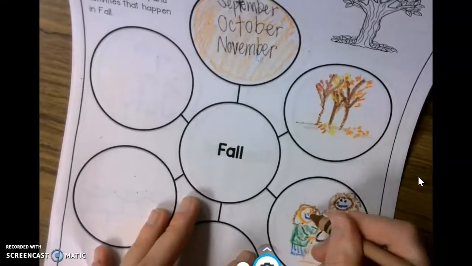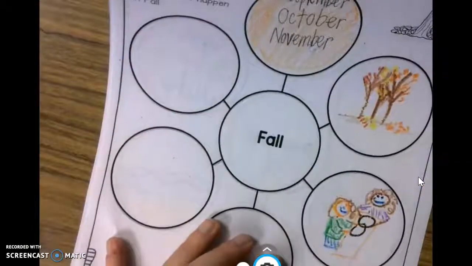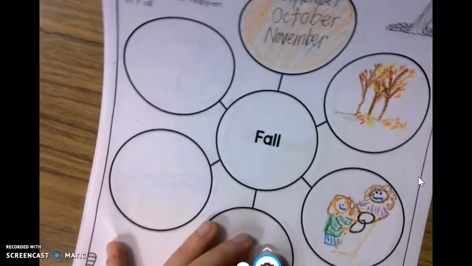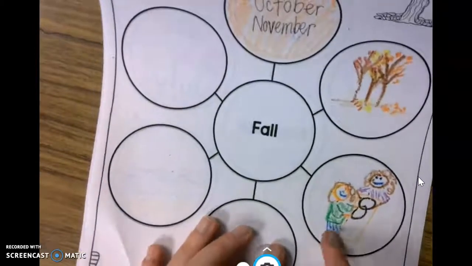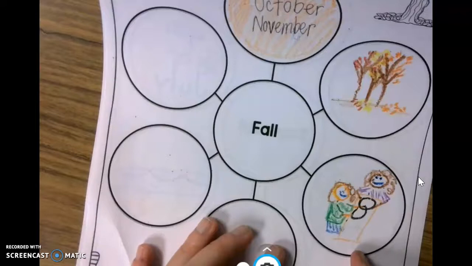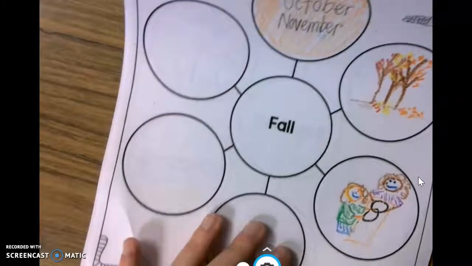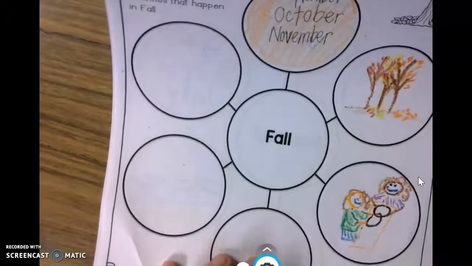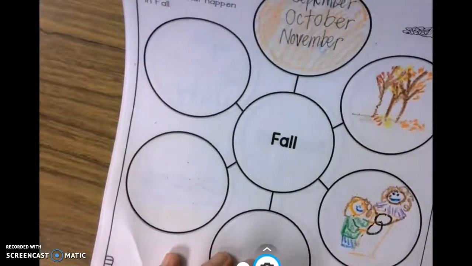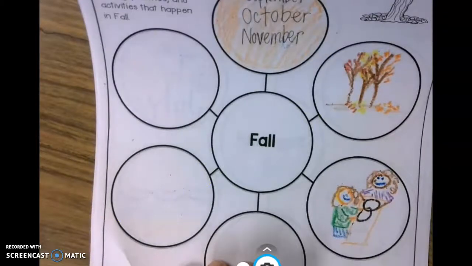Just drawing quickly. Okay, so maybe you want to draw Thanksgiving. Here are two family members. They're eating together. Okay, and that could be Thanksgiving, right? Maybe you want to draw a pumpkin pie or a pumpkin for Halloween. Anything you'd like. And then go ahead and take a picture and send it to me. Okay, bye everyone.